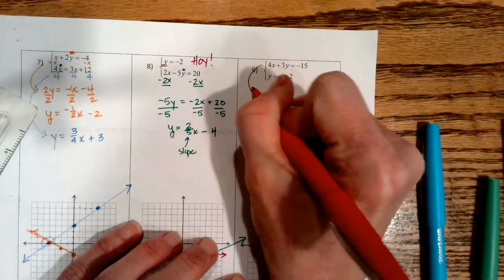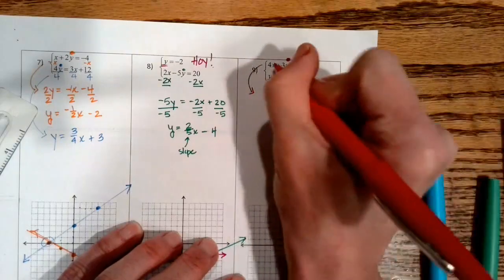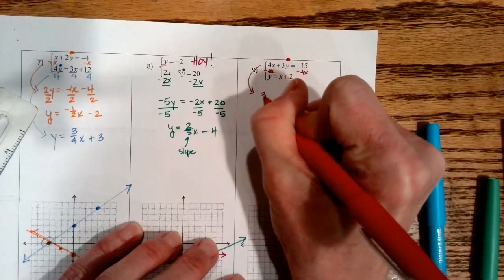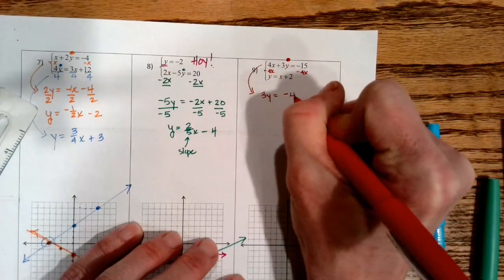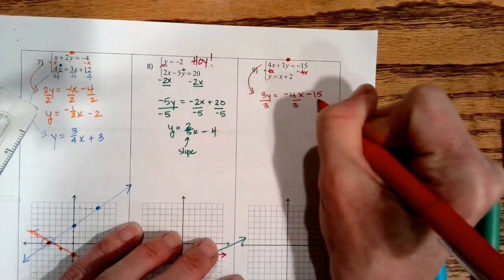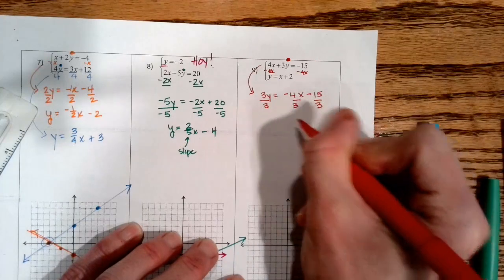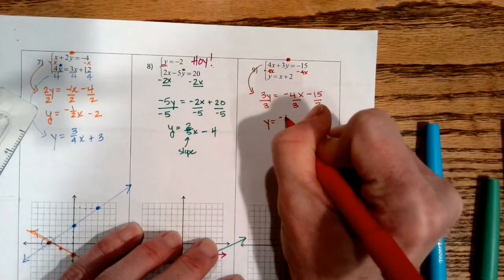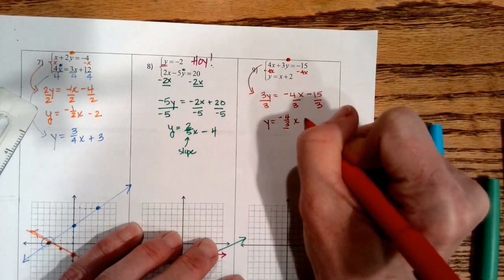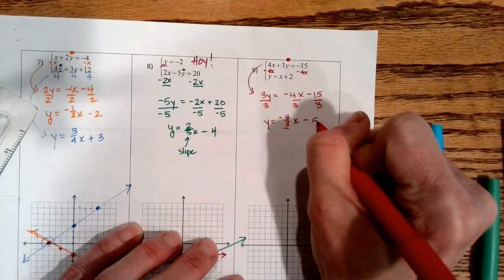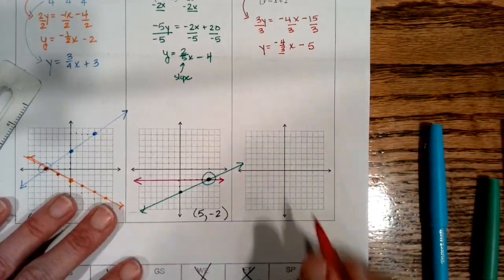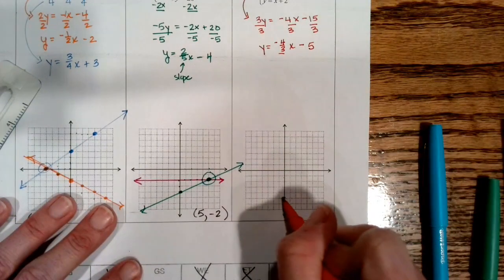For this one, I'm going to go ahead and solve for y, which means this 4x has to go first. So 3y is equal to -4x minus 15. Divide by 3. y is equal to -4/3 x. Again, there's that slope. Minus 15 divided by 3 is 5. So I'll go ahead and come down 5. 1, 2, 3, 4, 5.